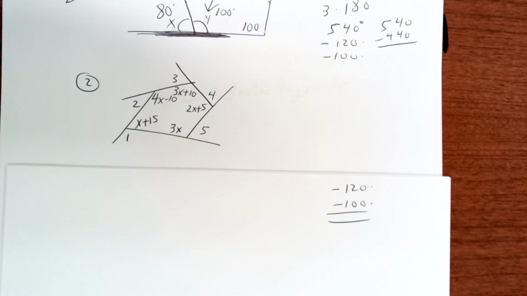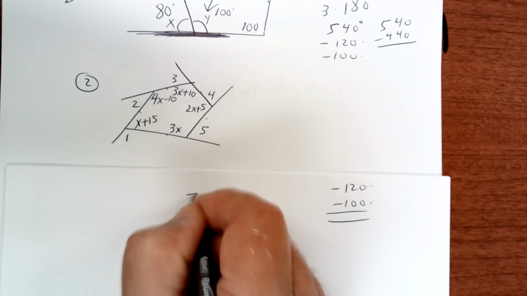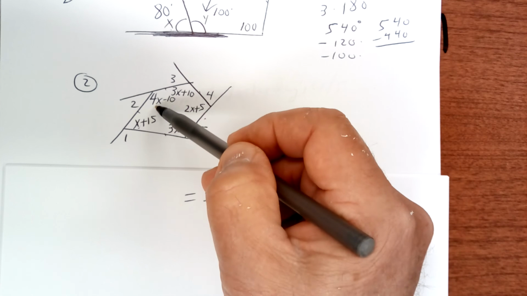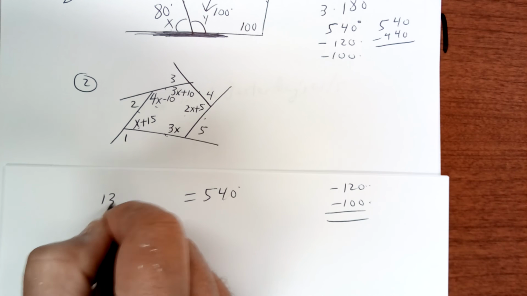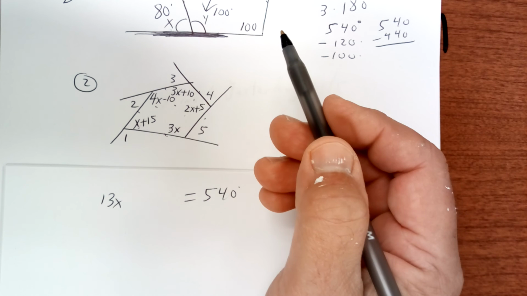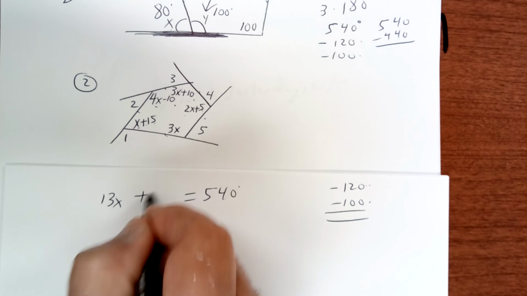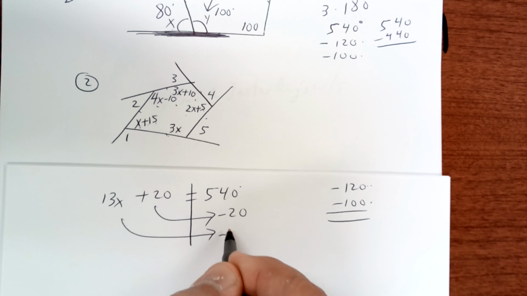Draw this diagram right here. Let's take a look at it. This one has 1, 2, 3, 4, 5 sides, so you're going to set it equal to 540 degrees. We already established that. You're going to add up all your x's. So 1 plus 4 is 5, 6, 7, 8, 9, 10, 11, 12, 13 x's. So put 13x. Then you're going to add up your numbers. A plus 10 and a minus 10 cancel out. 5 and 15 and 5 makes 20, so put plus 20. Work this out. You're going to subtract 20. You're going to divide by 13, and whatever you get is your answer.